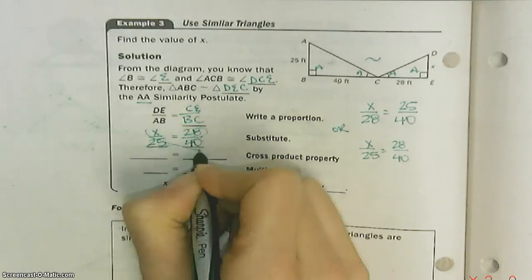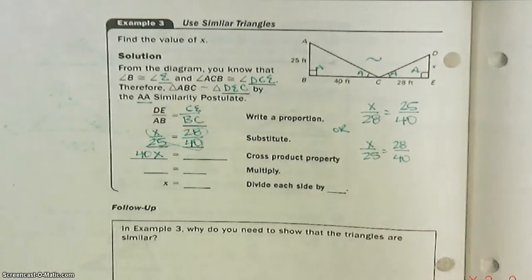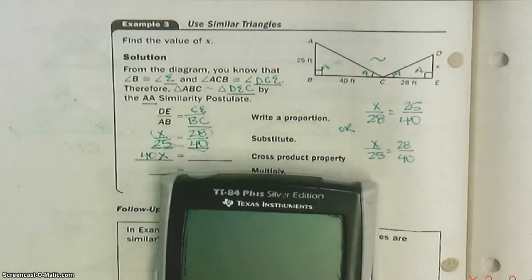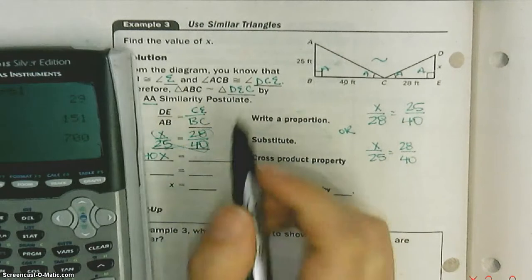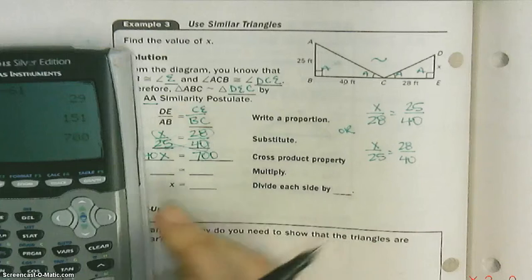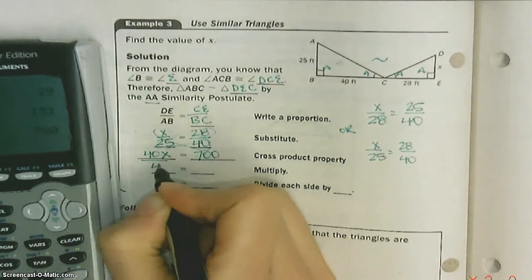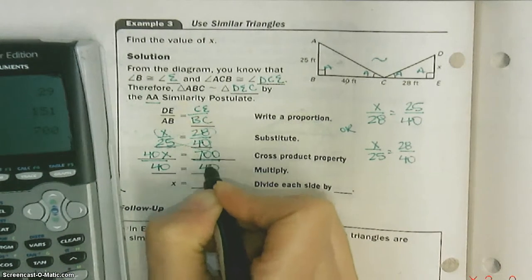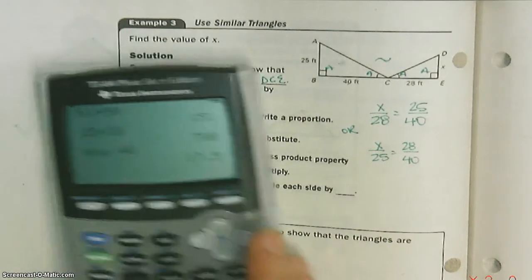We're going to cross multiply. 40x, and then I have to do 25 times 28, which is 700. And then I have to divide both sides by 40. So divide by 40, 17.5.